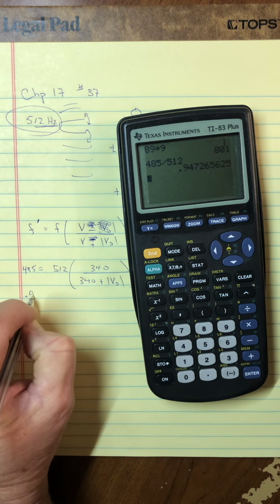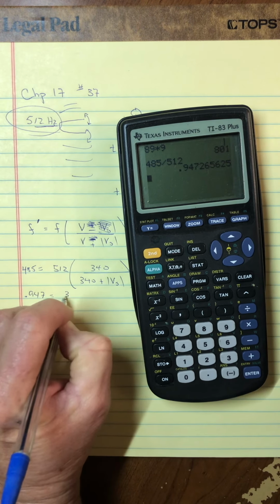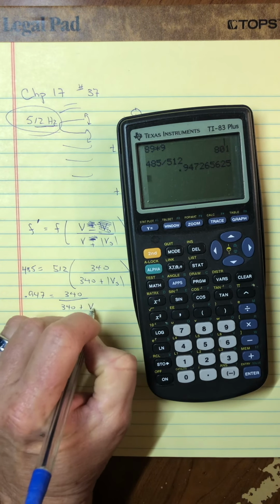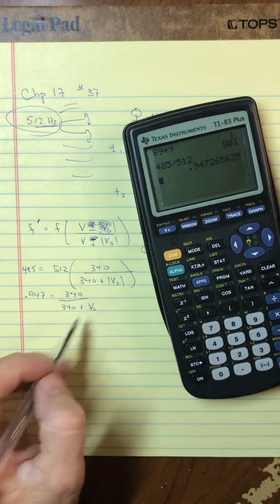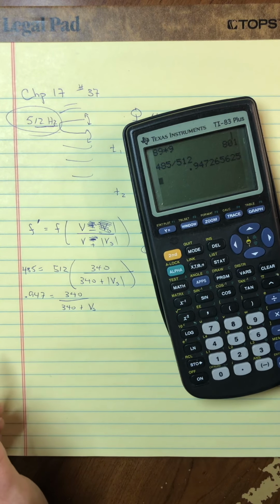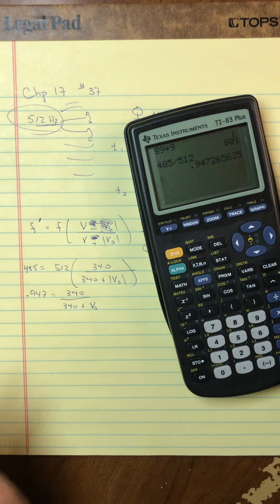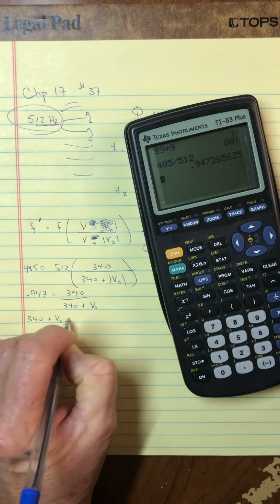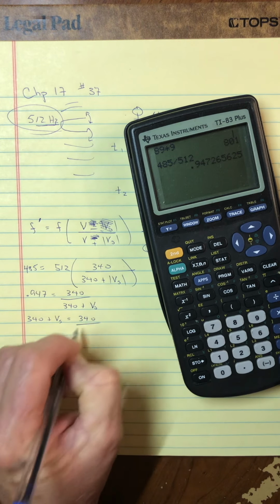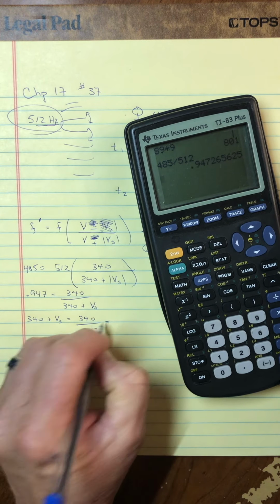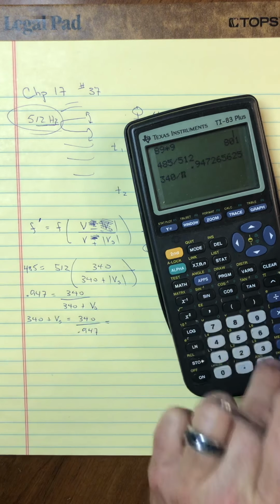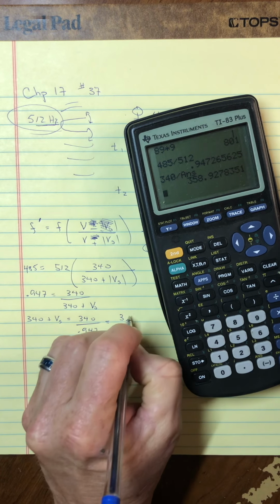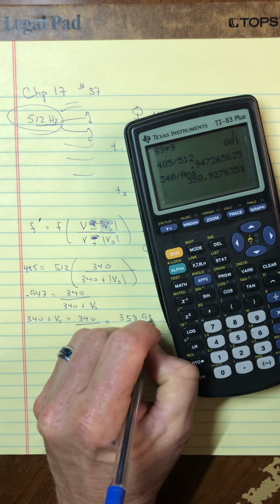So the first bit of my mathematics will take the 485 and divide it by the 512, and coming up with 0.947 equals, then I'll go 340 plus the speed, and I'm just going to drop the absolute value sign. But remember, I'm going to get a plus sign here, okay, even though it's going down. Let's see, maybe I'll move this to the other side. So there's 340 plus the velocity of the source would be 340 divided by this 0.947. So let me do that, 340 divided by my last answer. And so this is 358.93.